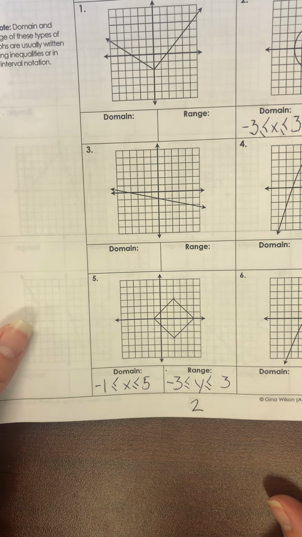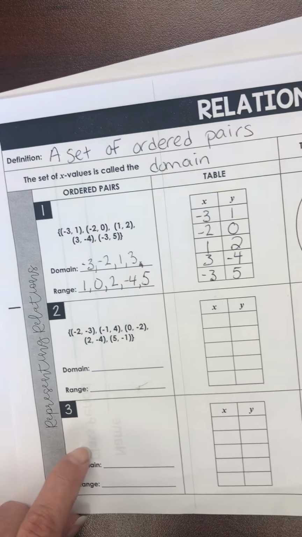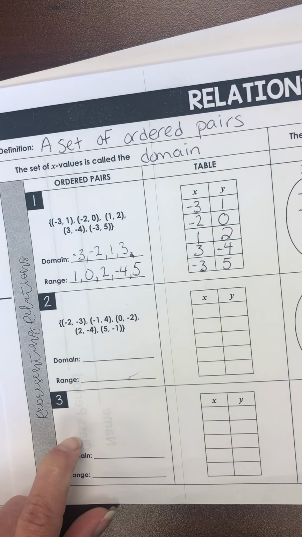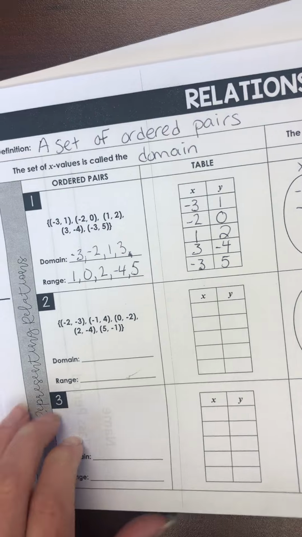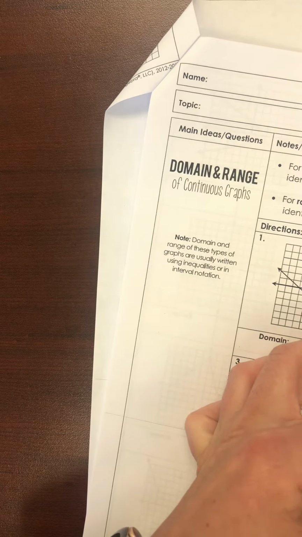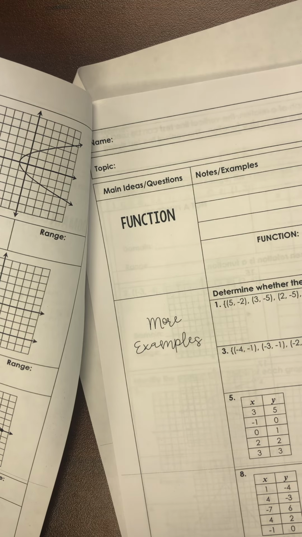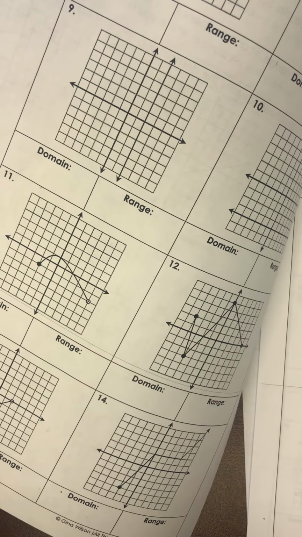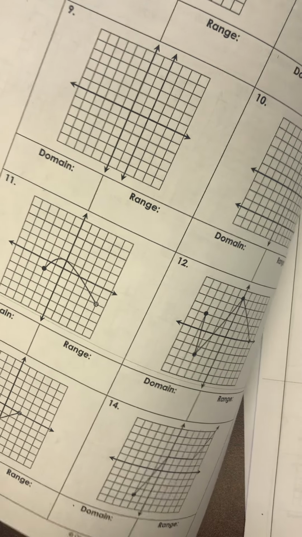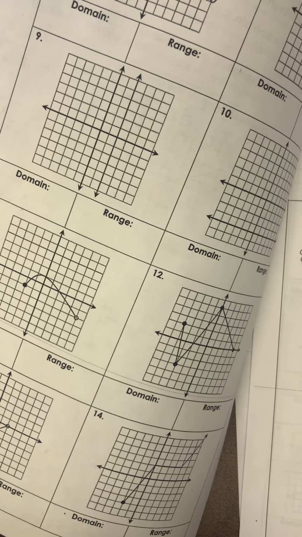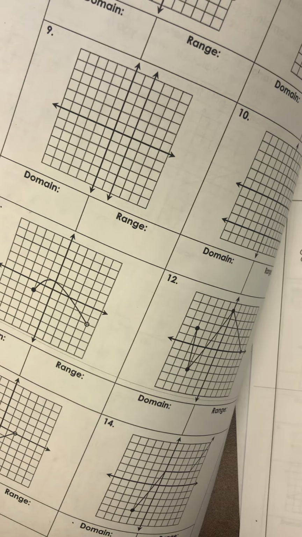Okay, so what you guys are going to do right now is you're going to do questions 2 and 3 on page 1, and then you're going to do questions 11 and 12 on page 3. So 2 and 3 on page 1, 11 and 12 on page 3.